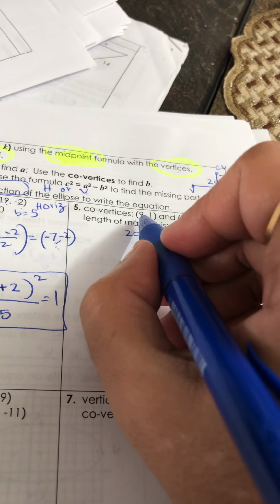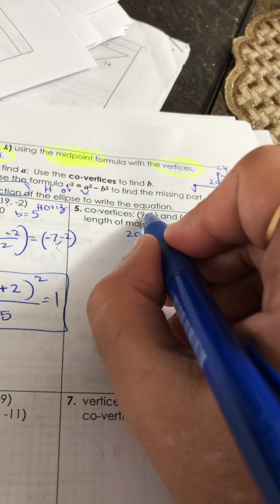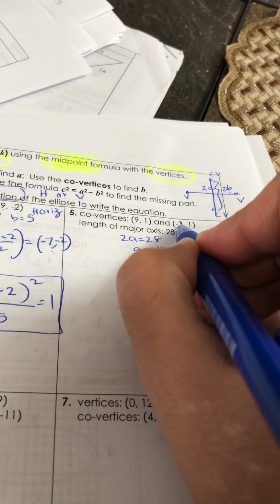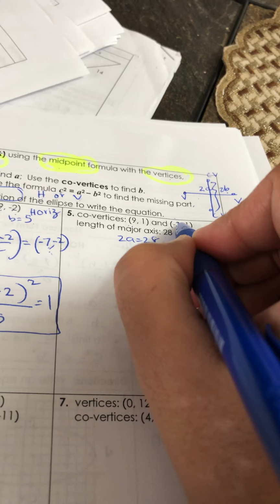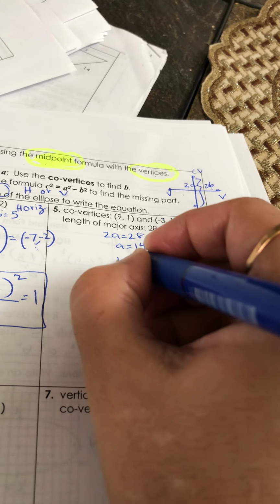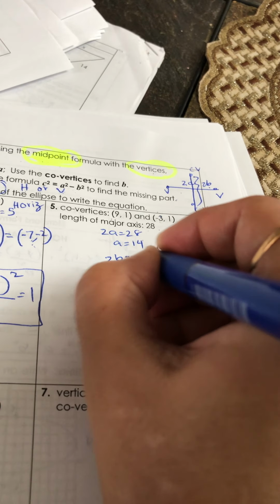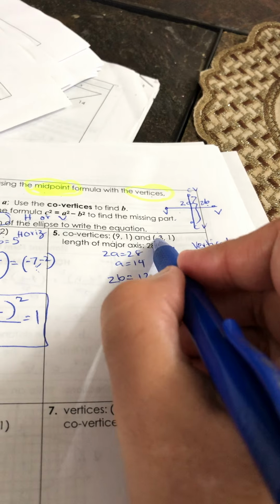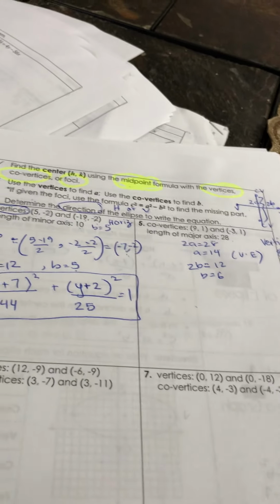Okay, then find the distance of the co-vertex. I can see it changed from negative 3 and went up to 9, so 12 units it moved up. 2b is 12, so b is equal to 6. Find the center, find the equation. Make sure you write a under y because it's a vertical ellipse.